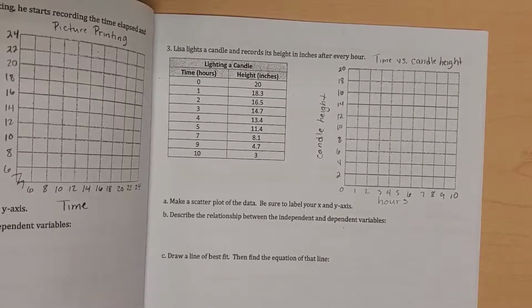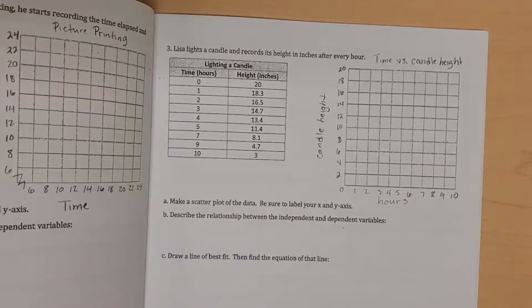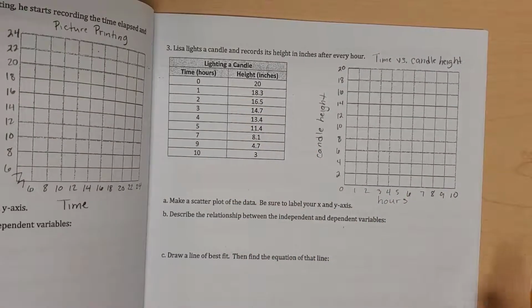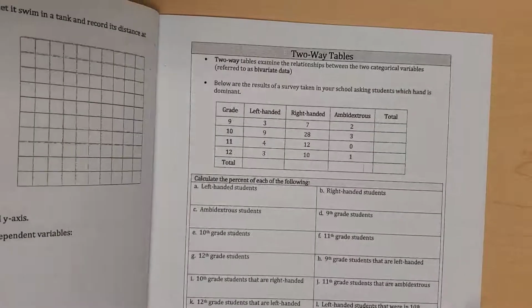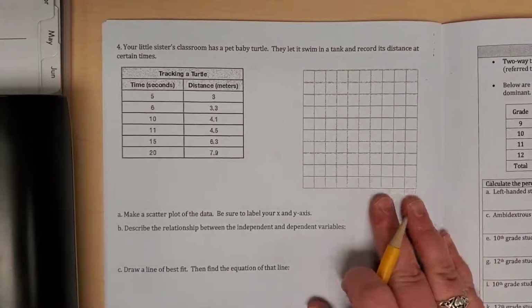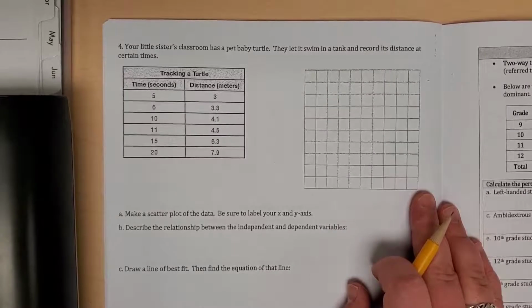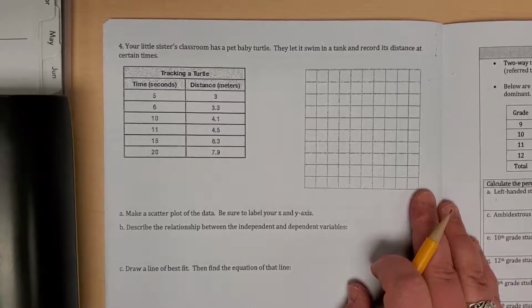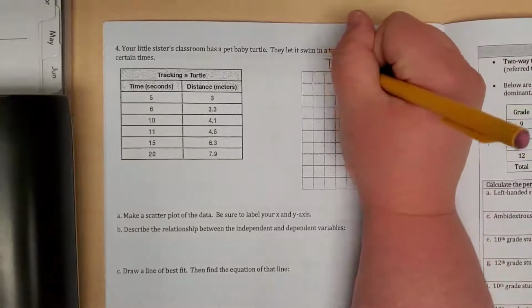We got one more left to do before I set you free to do the rest. Once again, on 83, you need to plot all these points and answer the questions that follow. Okay, turn to page 84. I'm going to help you again with that graph as well. This one says your little sister's classroom has a pet baby turtle. They let it swim in a tank and record its distance at certain times. So I'm going to call this time versus distance.